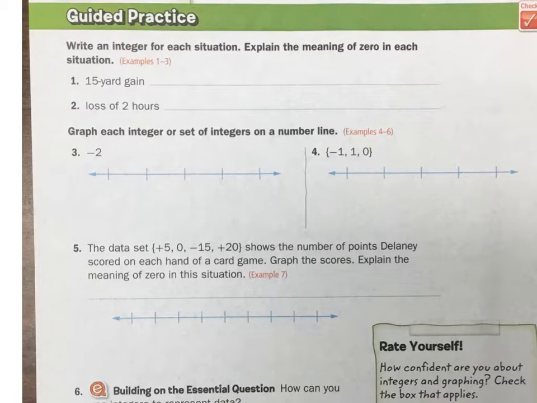situation. So number 1 says 15-yard gain. So anytime you see the word gain, you know you're getting a positive something. So plus 15 is how to write that. What it means, the meaning of 0 in this situation would be 0 equals no gain or loss. Okay, so you're not going to get something or lose something. That's what 0 is. So 15-yard gain would be a plus 15.